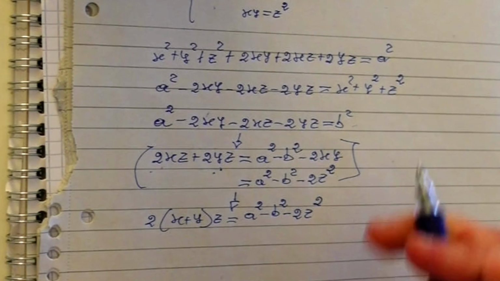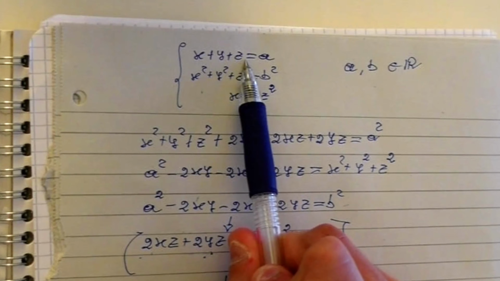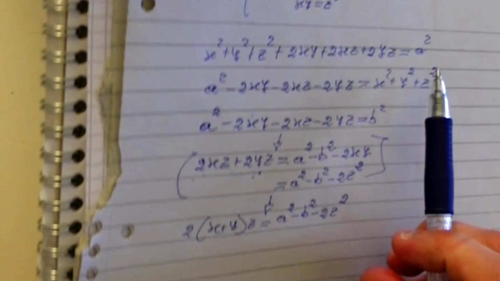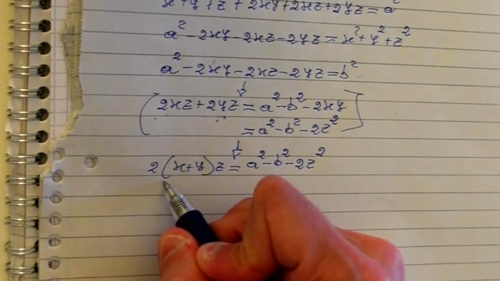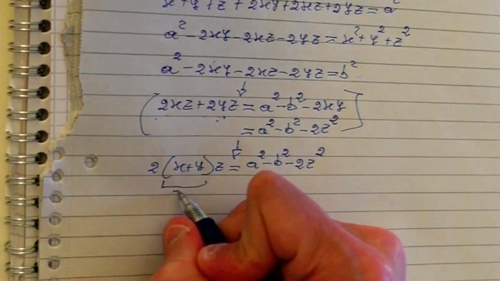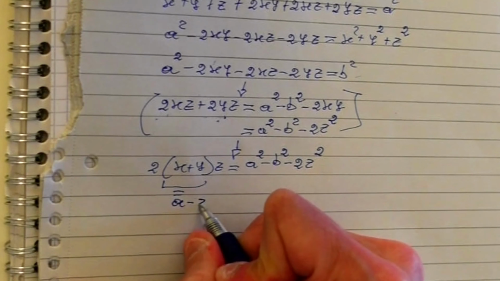And according to the first equation, what follows? It follows that this x plus y is equal to a minus z.